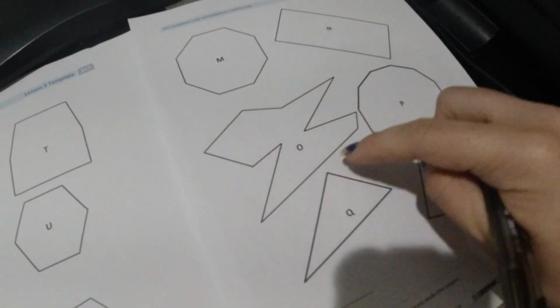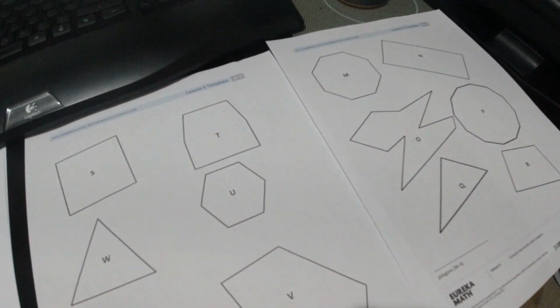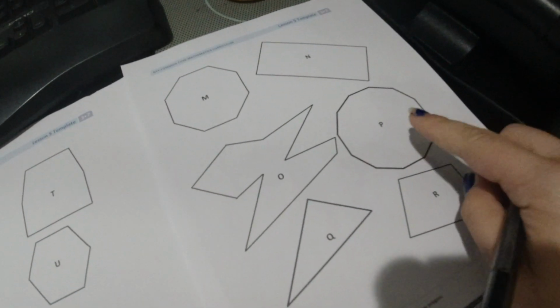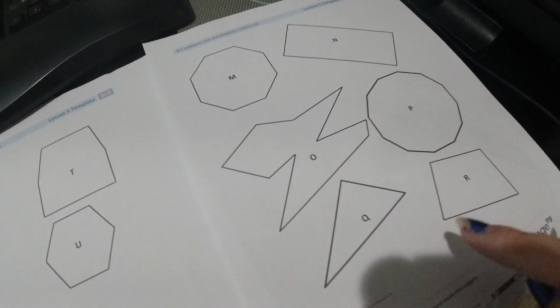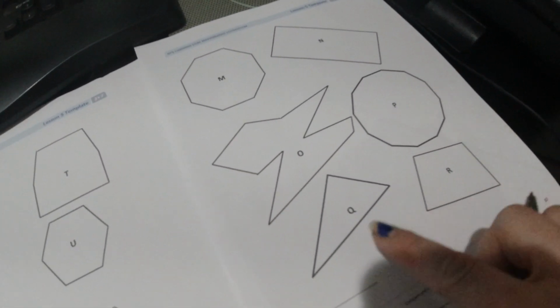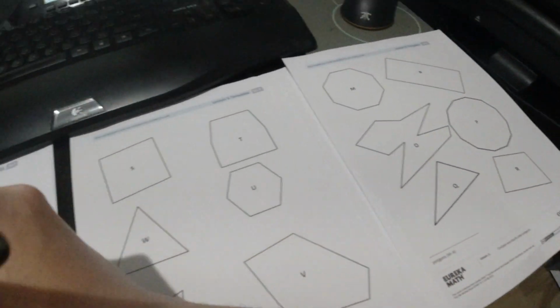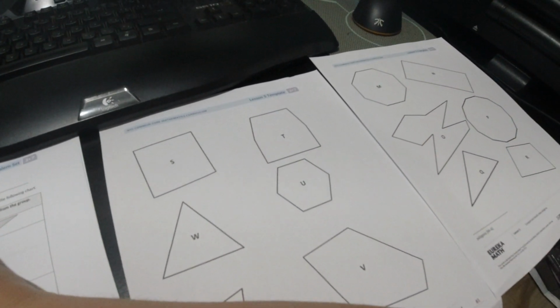O also has many different sizes, so O. P has everything equal, so that's not it. Q and R both don't have everything equal, so Q and R would be another 2 options. So these would be all the polygons that do not have sides that are all equal. All sides are not equal, so that would be T, X, V, N, O, Q, and R.